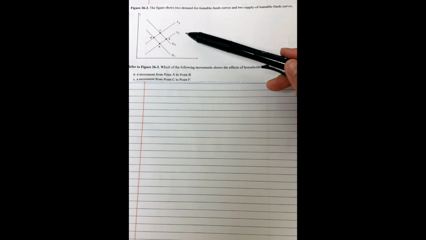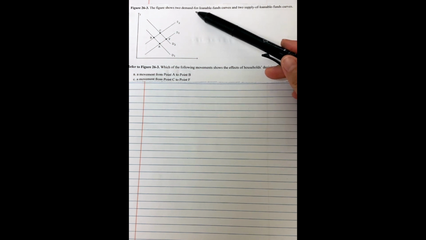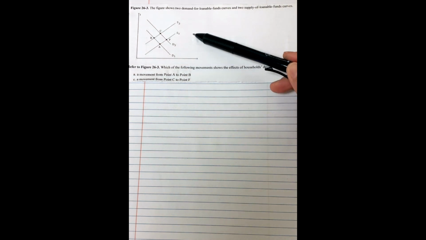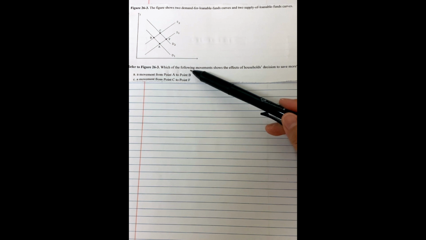Hello, in this video, I would like to explain several practice questions on loanable funds market. So let's look at this question first. It tells you this figure shows two demand and supply for loanable funds curves, and it gives you this graph. It asks, which of the following movements shows the effect of households' decision to save more?